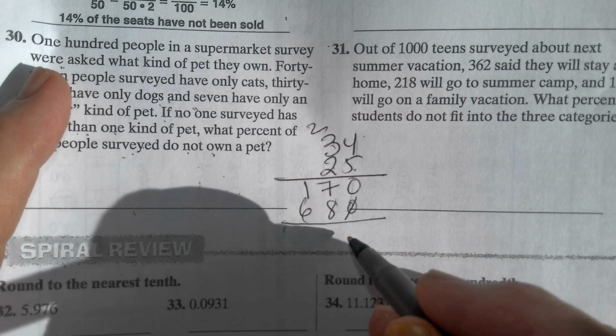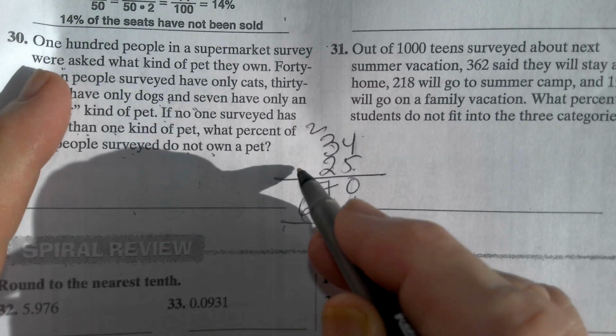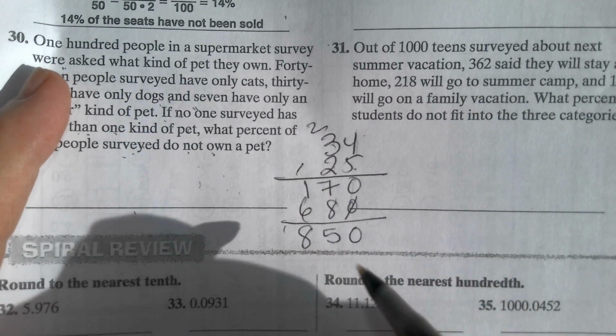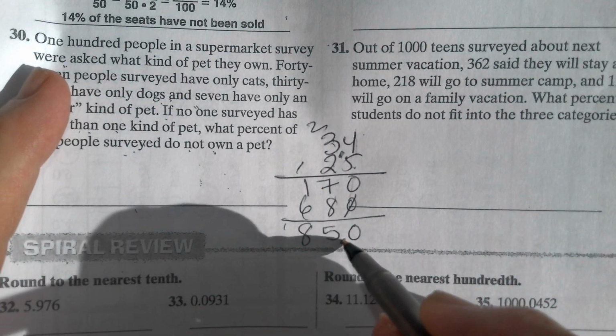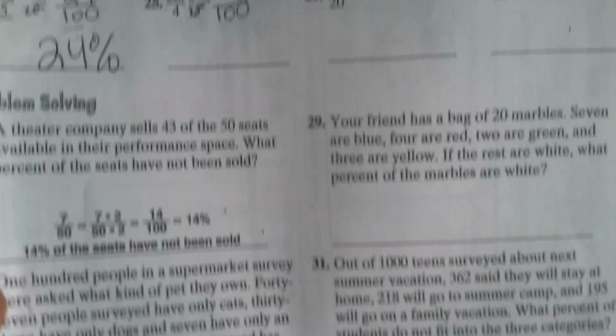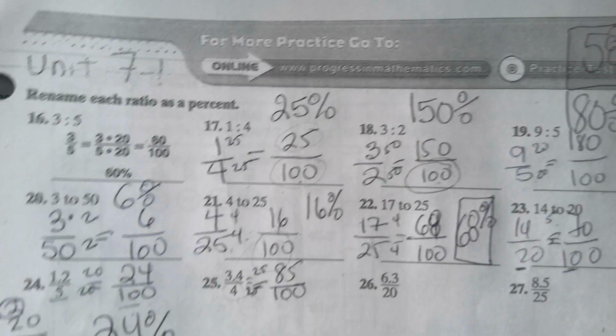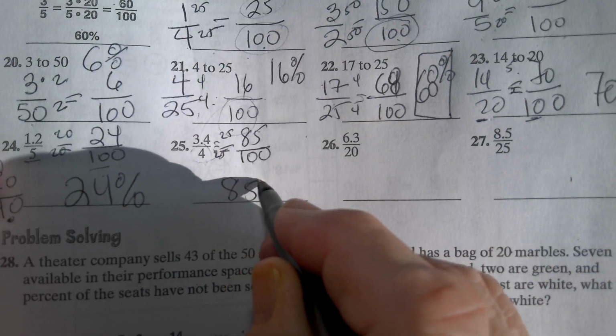It's in the 80s, but not exactly. Did you say, what did you say? Okay, I think you're right. And then a decimal was really here. So I've got to move it over one place. So that is going to be 85 over 100, which is what percent? Which is 85%.